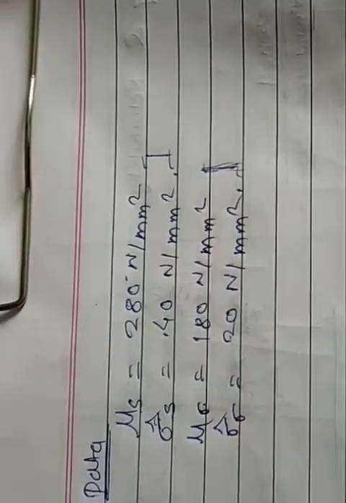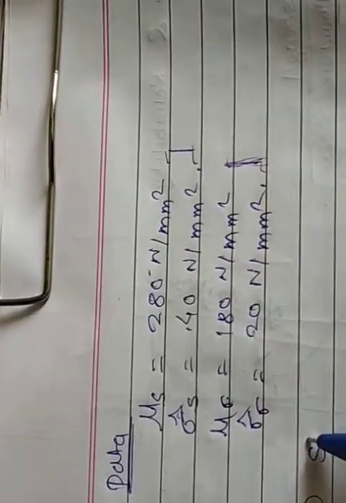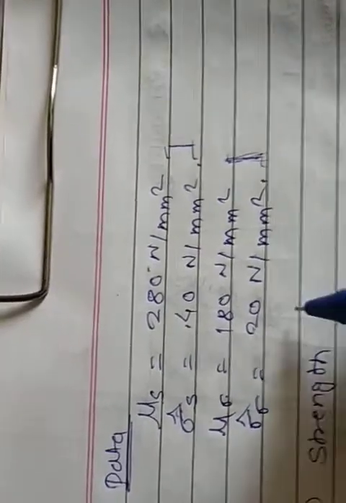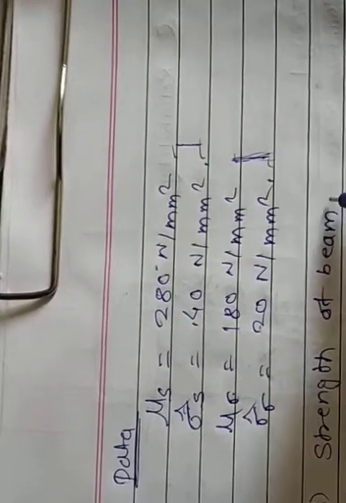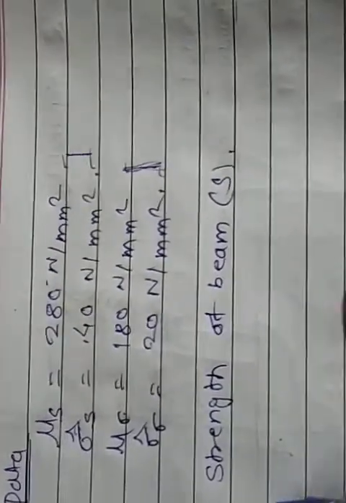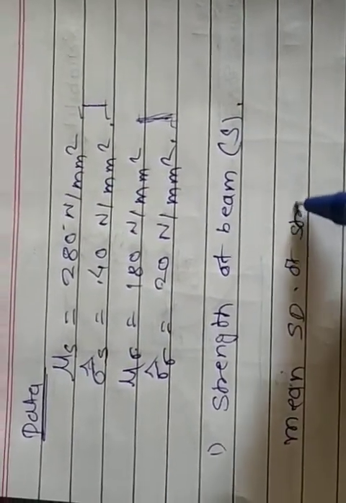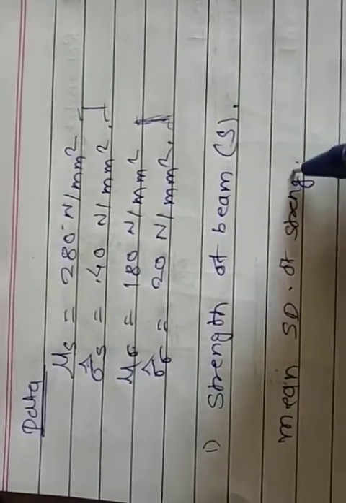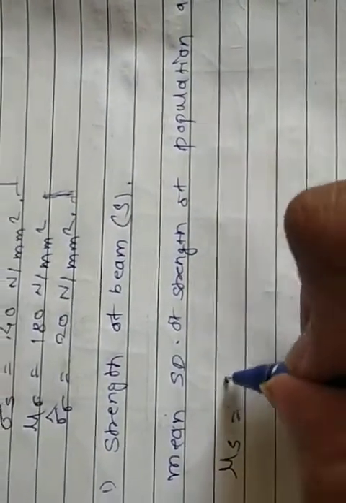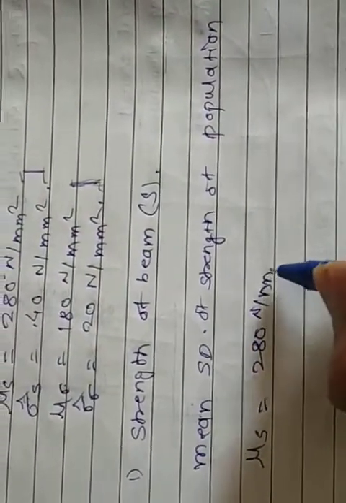Now the first part, the strength of beam, which is generally denoted by S. The mean and standard deviation of strength of population R: mu s is equal to 280 Newton per mm square.